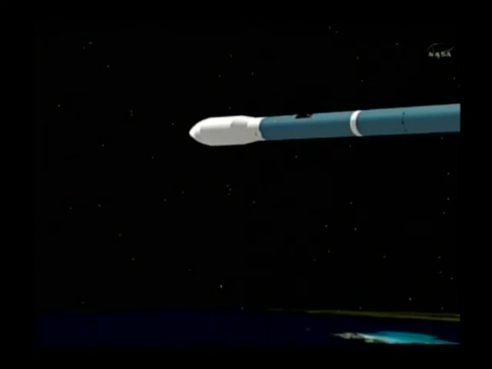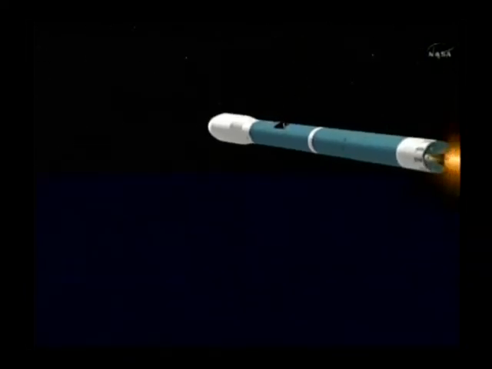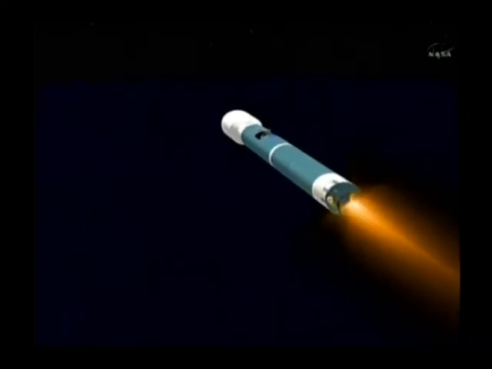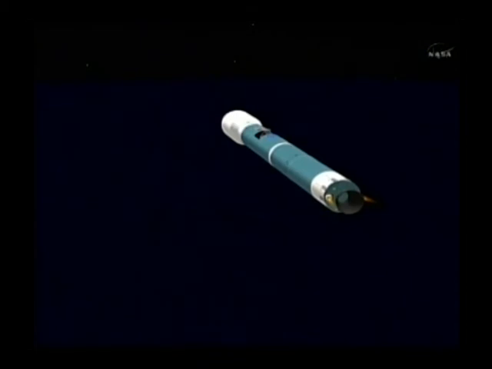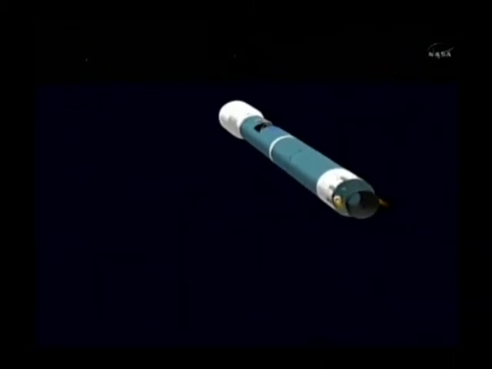Four minutes 15 seconds in, standing by for main engine cutoff about 5 seconds from now. And we have MECO, standing by for vernier cutoff. And we have vernier cutoff, stand by for 1-2 SEP.